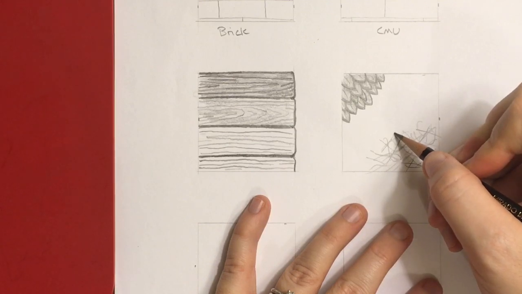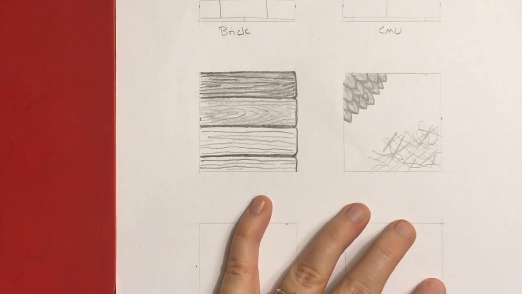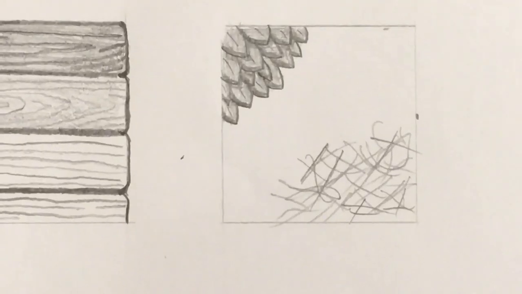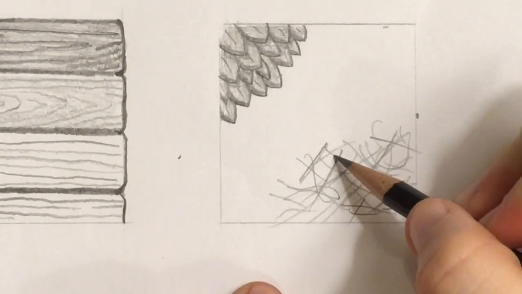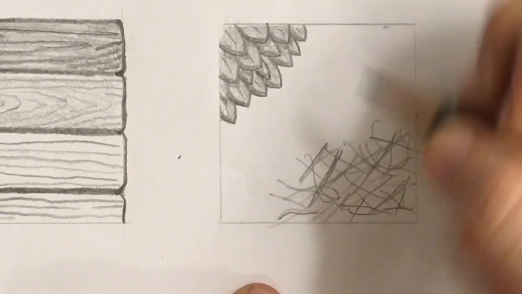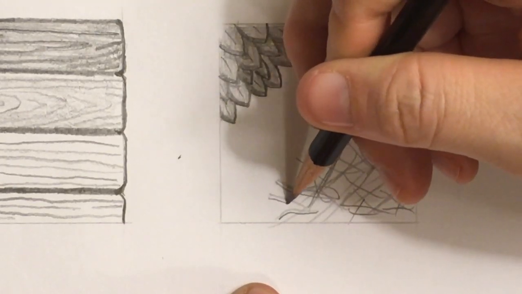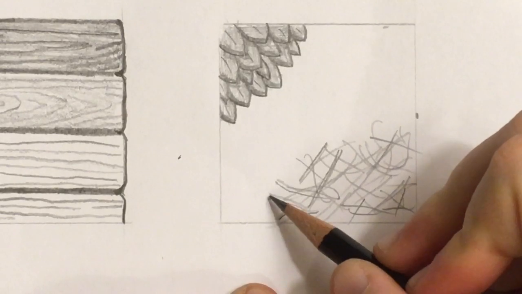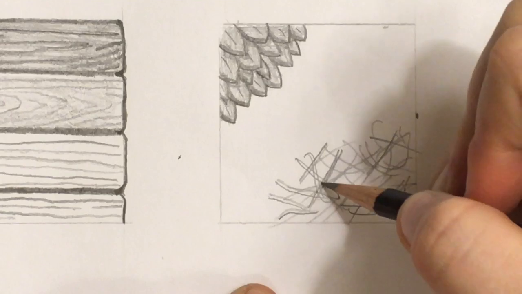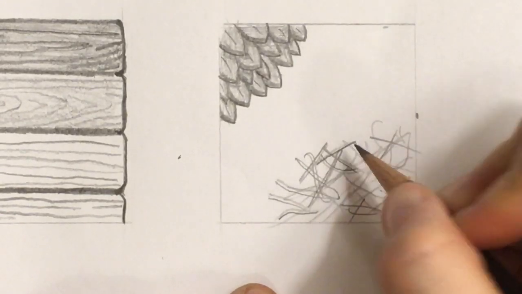and go make lines. So I have a line here. I'm going to make a line right next to it. I'm actually going to zoom in so you can see this better. Okay, so I'm making lines right next to the ones that I've already made. So you're defining those blades of grass. You don't necessarily have to close it in. That one's not closed in. This one is closed in. Doesn't matter. Just get as close as you can to all of them.